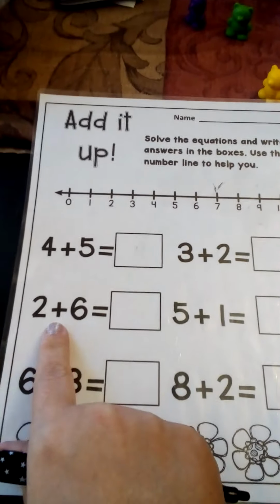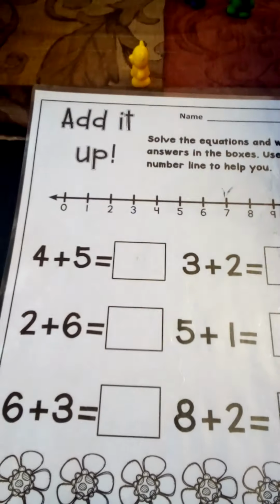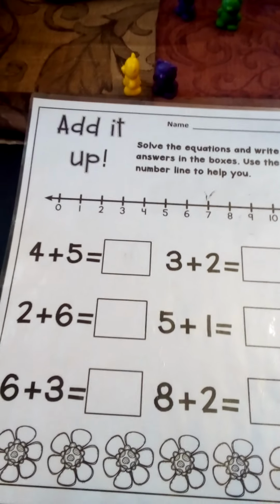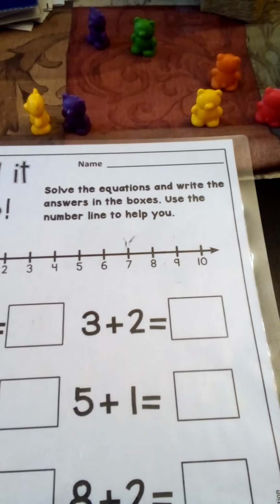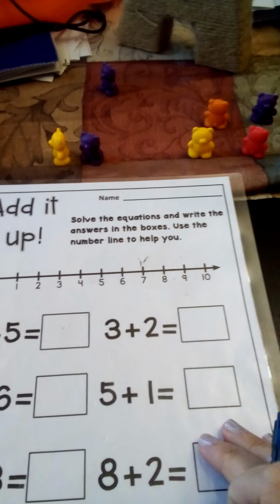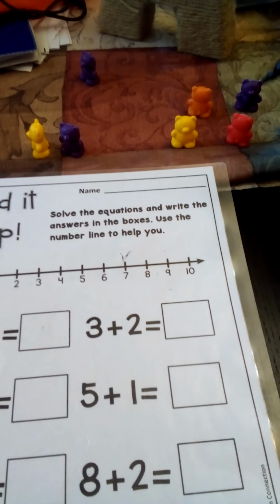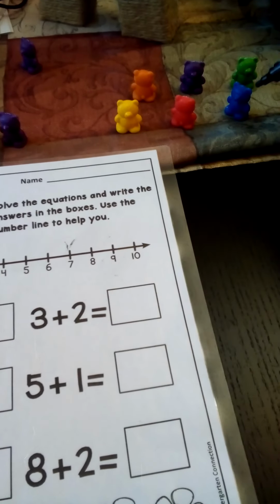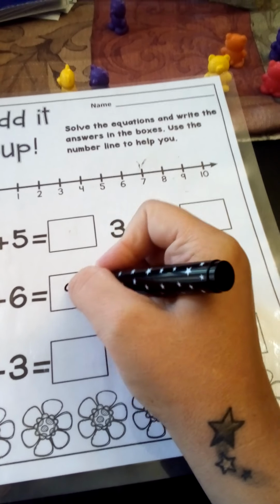Okay. Let's go to the next one. 2 plus 6. So we have 2 bears plus 6 bears. 3, 4, 5, 6. Okay, let's count them up. Ready? 1, 2, 3, 4, 5, 6, 7, 8. So all together, 2 and 6, we have 8 bears.